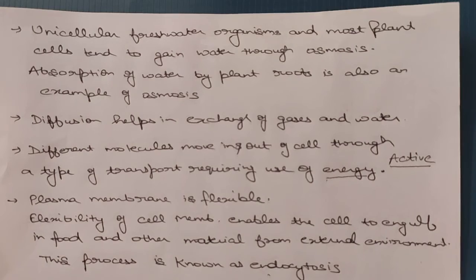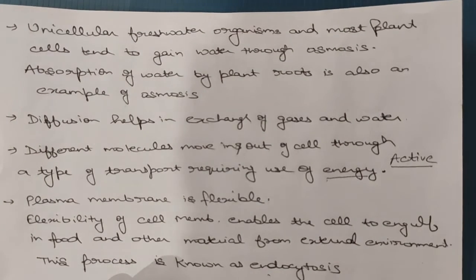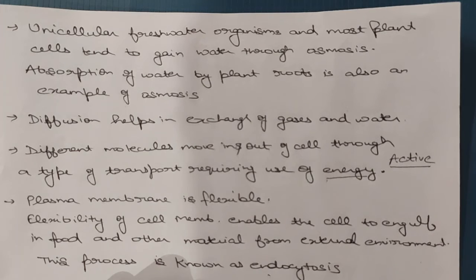Definitely, when we study different structural organization, this part is given in the cell membrane, diffusion and osmosis. Okay, so I hope that diffusion and osmosis are clear to all of you. In the next video, we will start cell organelles.